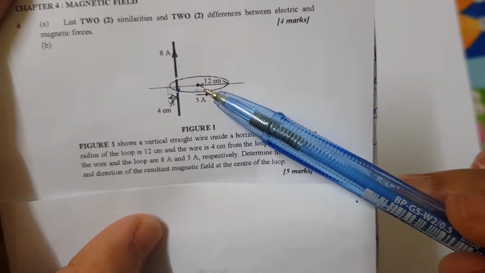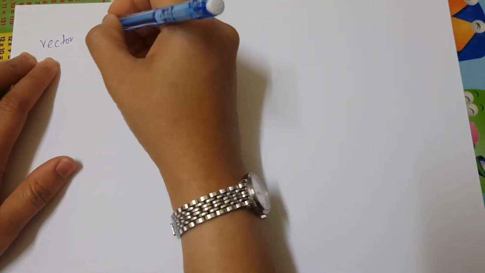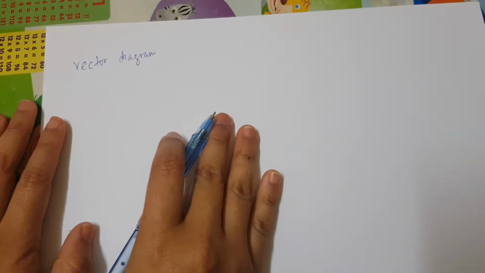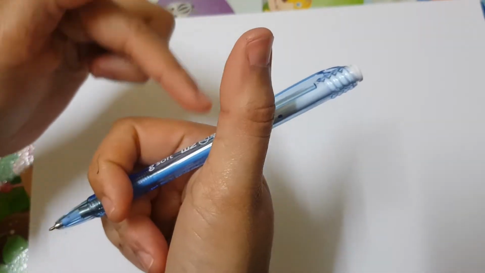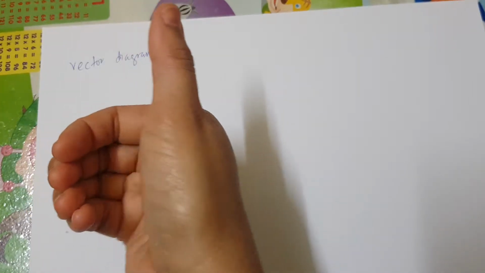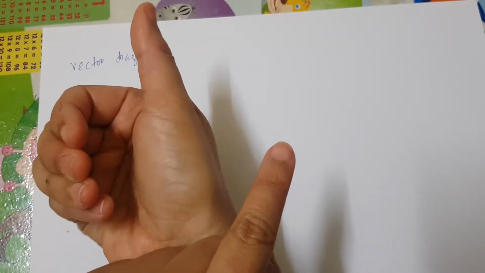So dekat sini. Alright. So what is the first thing that we have to do is we have to draw a vector diagram. So untuk vector diagram, kita kena cari B wire dulu. So B wire. Wire tadi kita nampakkan dia naik ke atas kan? Then this one, kita kena guna right hand grip rule. So sini wire saya dan sini saya akan jadi saya punya magnetic field. Alright. So wire saya macam gini. Lepas tu saya punya magnetic field macam gini. Tapi disebabkan titik ni tadi dekat center of the loop, maka bila saya guna pusing, dia masuk ke dalam.